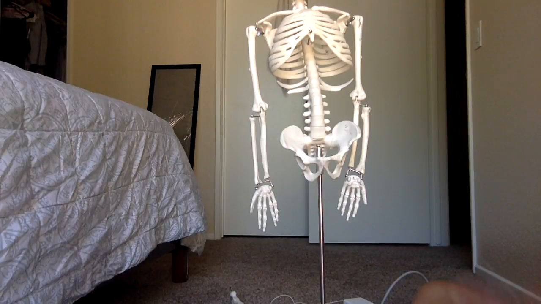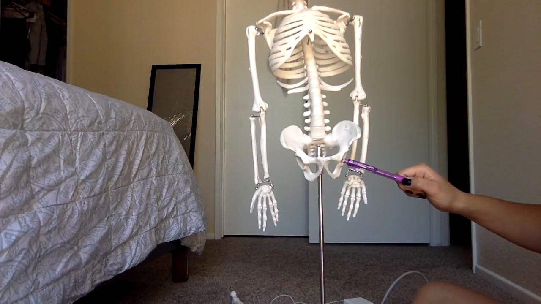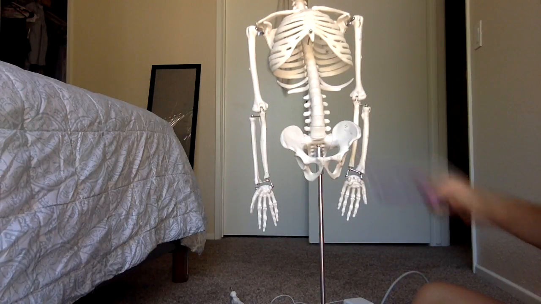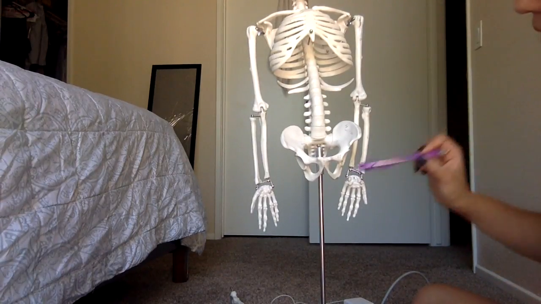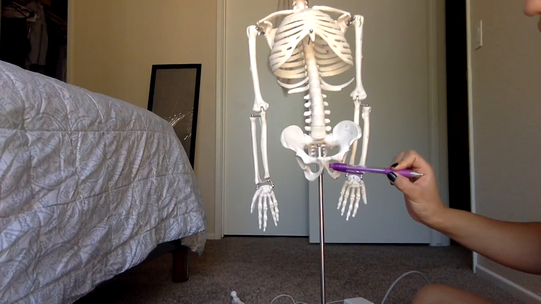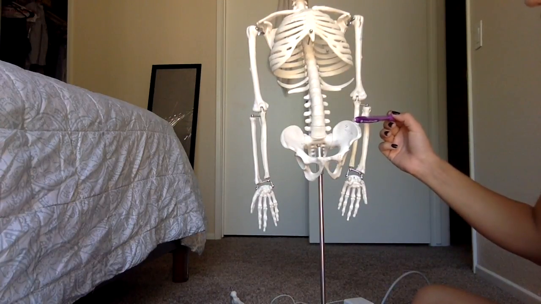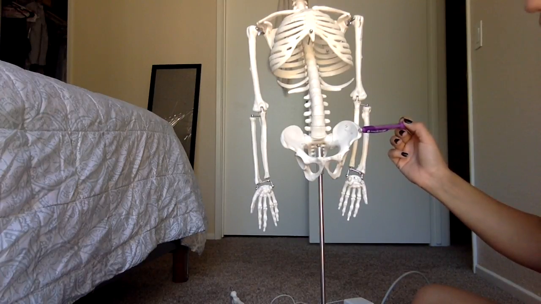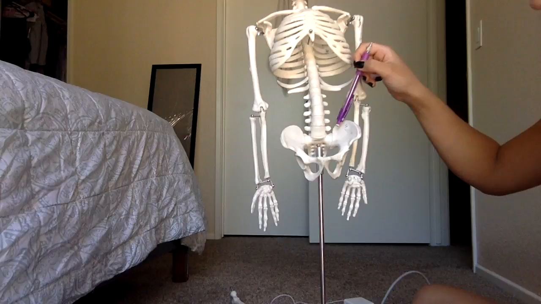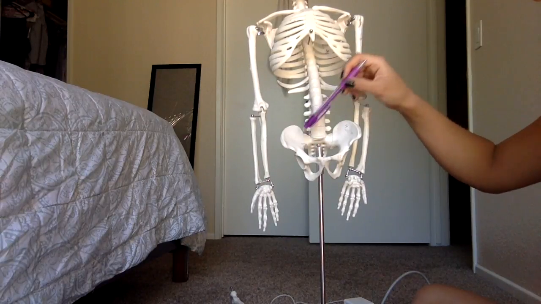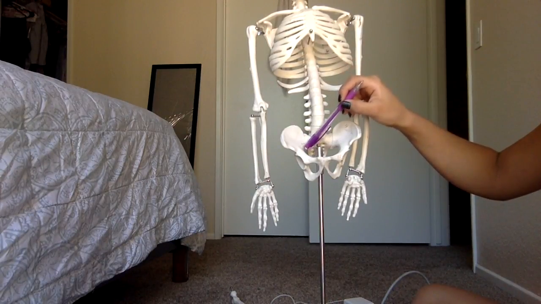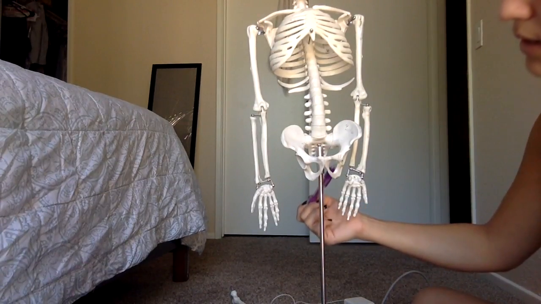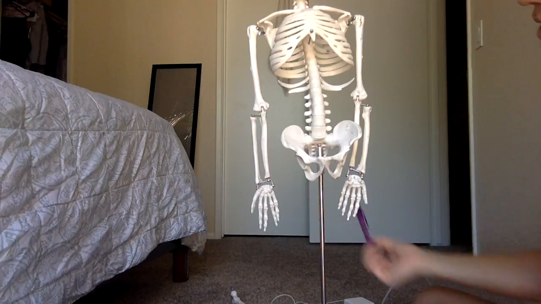Our acetabulum would be here, our pubic symphysis would be here, our obturator foramen would be here, our iliac crest would be here, our anterior superior iliac spine would be here, our iliac fossa would be here, our greater sciatic notch would be here, our ischial spine would be located back here, and our ischial tuberosity would be located here.